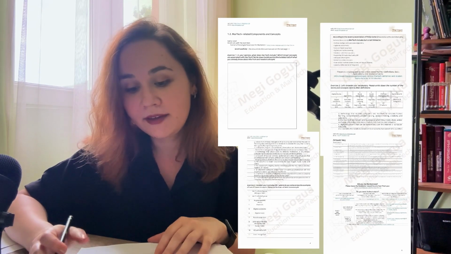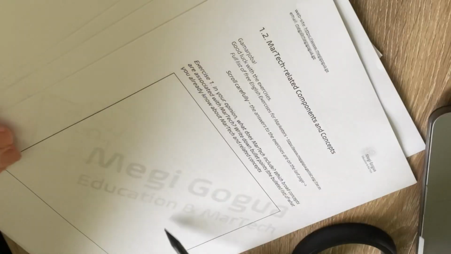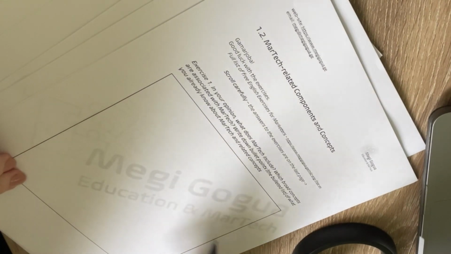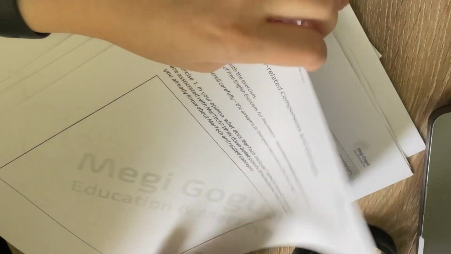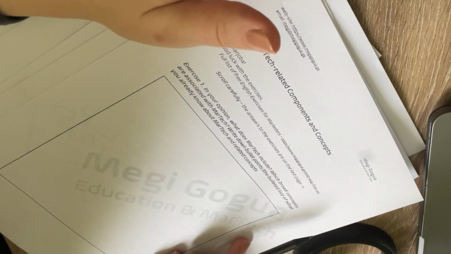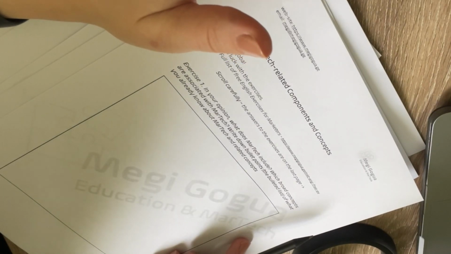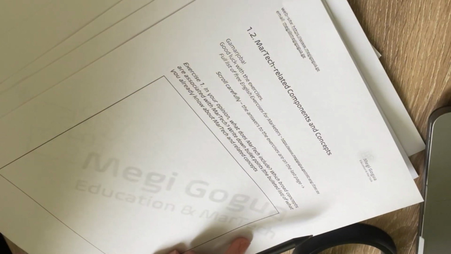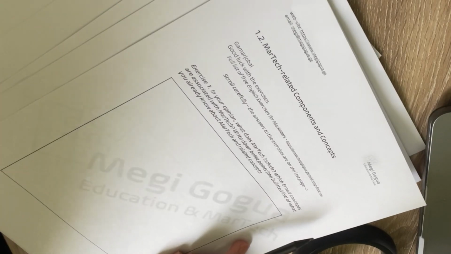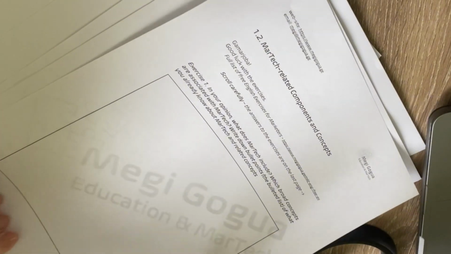And without further ado, let's begin with our exercises, and let's go through the short overview of the file. We have first here the box where you can write down currently what you remember about components and concepts in MarTech. Obviously, if you've never really come across this, you might not remember anything, but I would recommend you to just have this focus for like 1 or 2 minutes to write down something and then check your understanding, because that's a really good way for you to understand your initial knowledge of this topic.